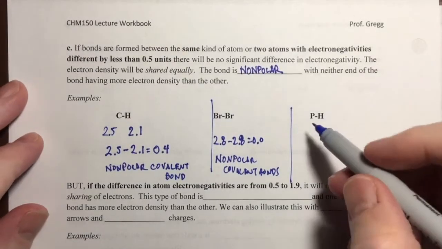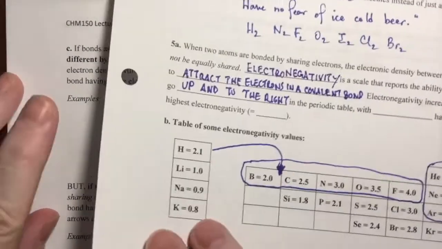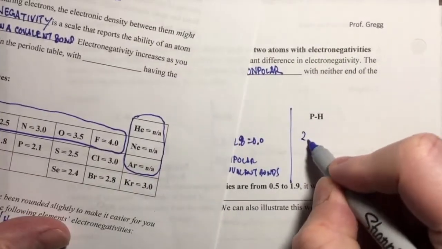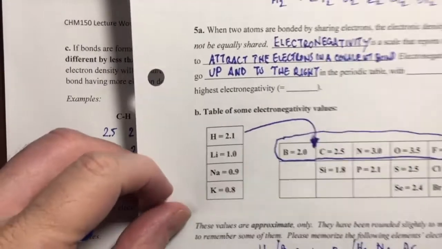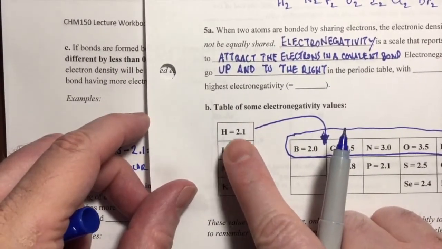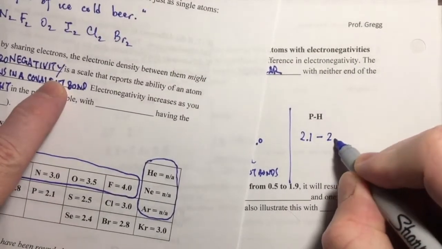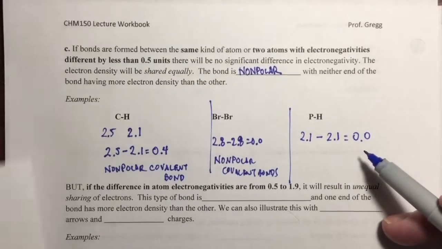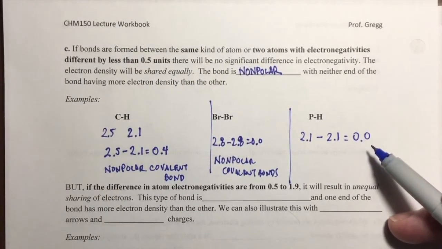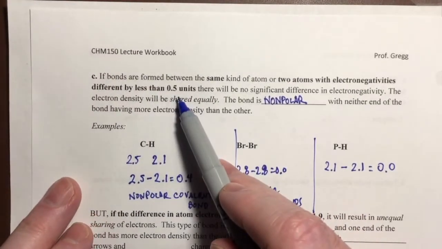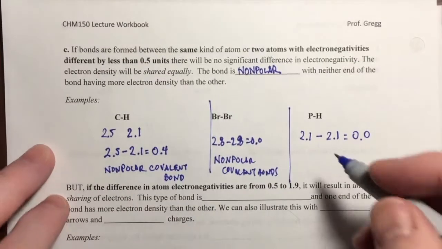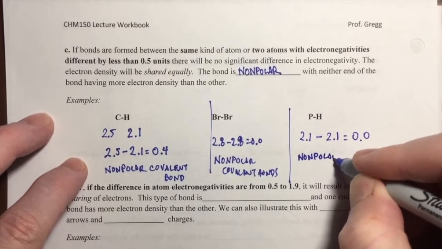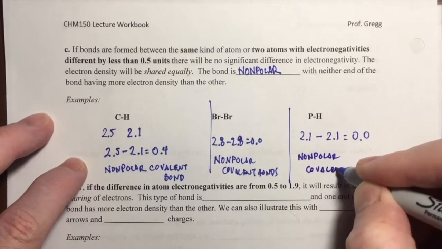All right, coming back to this problem, we have the electronegativity for phosphorus, which we look up on our chart, and it is 2.1. The electronegativity for hydrogen, which we should memorize, is 2.1. And we see in this case that the difference in their electronegativities is 0.0, which is less than the 0.5 cutoff, which means that these atoms form a nonpolar covalent bond.